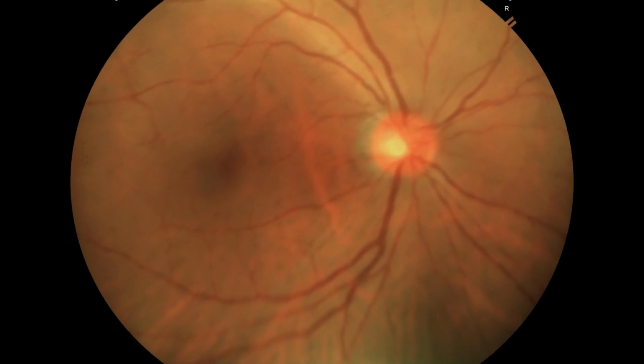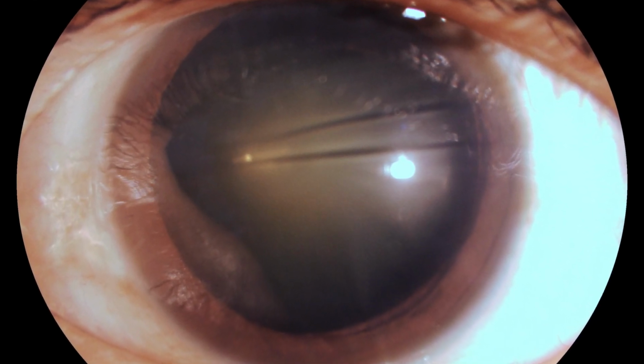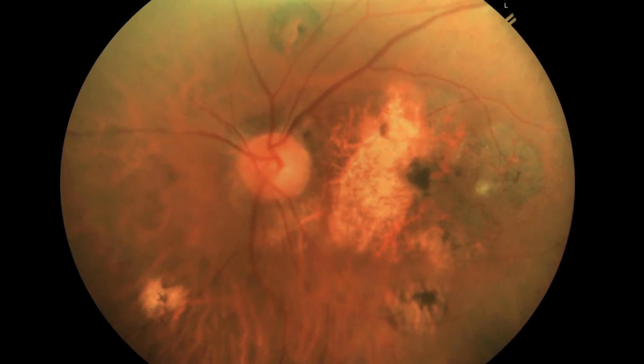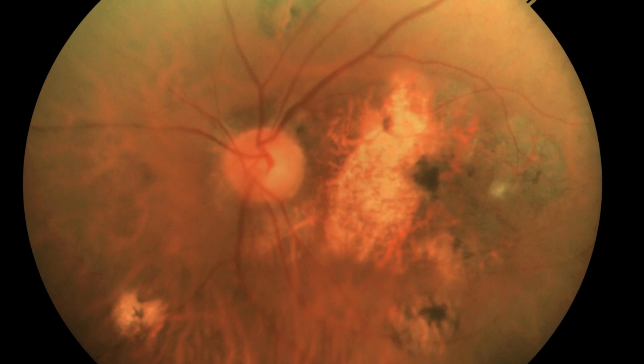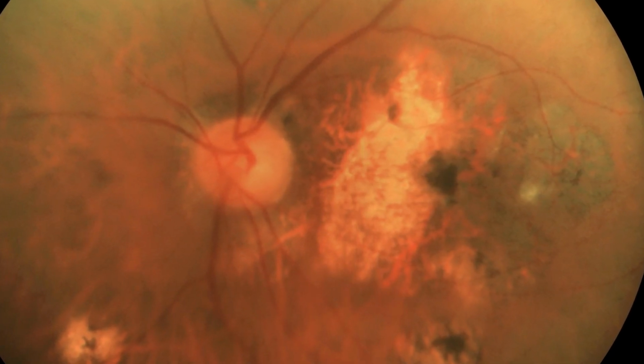This is the right eye fundus, and this is the other eye which had a similar cataract, and this had a worse situation because the fundus was not so good and there was a chorioretinal scarring at the posterior pole. This must have been secondary to myopia.